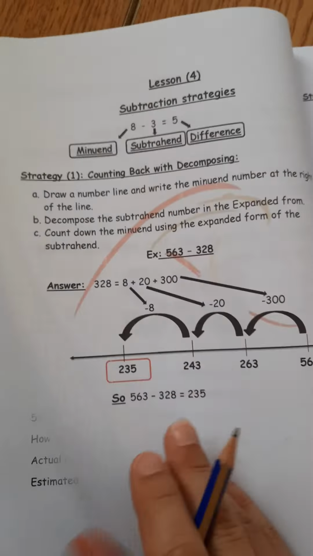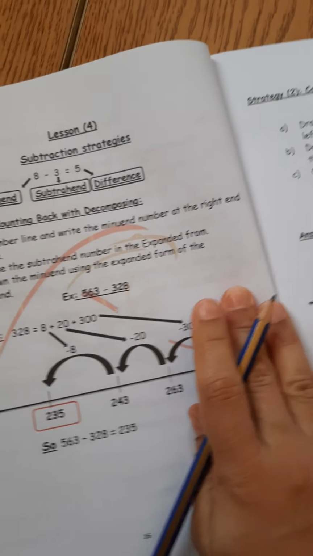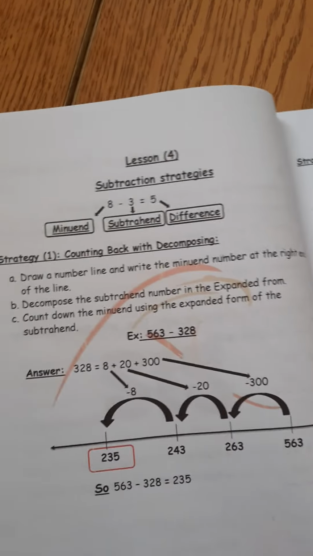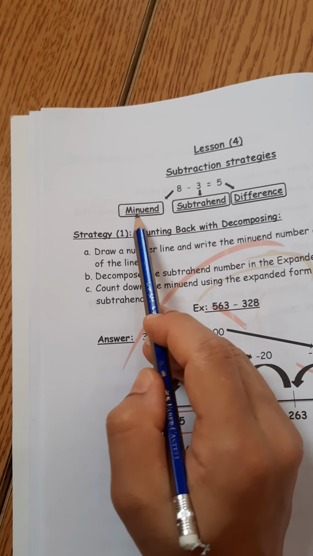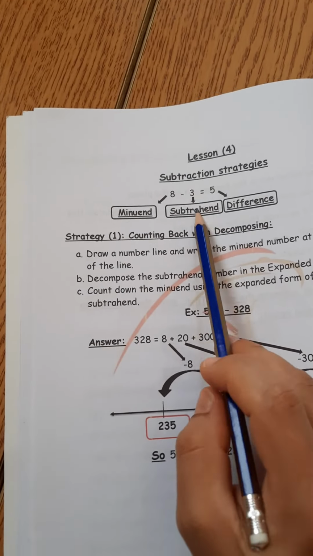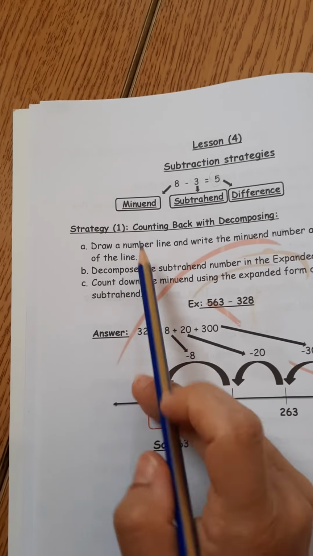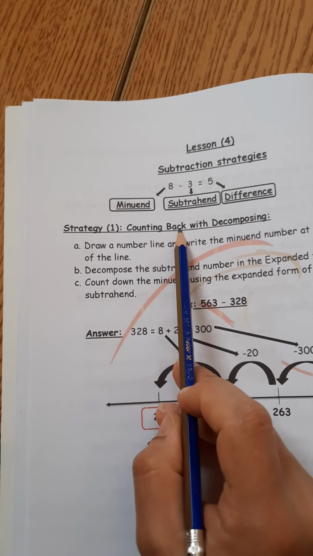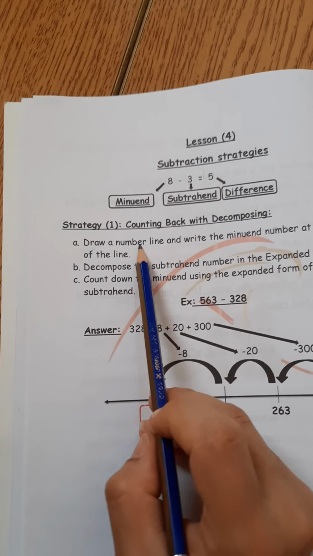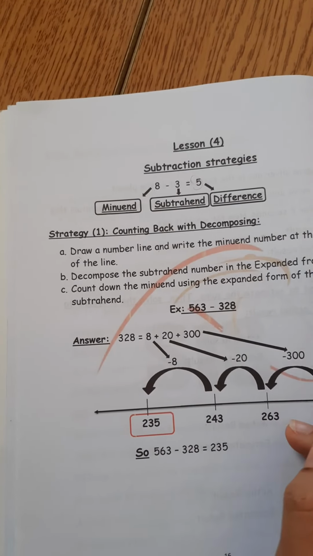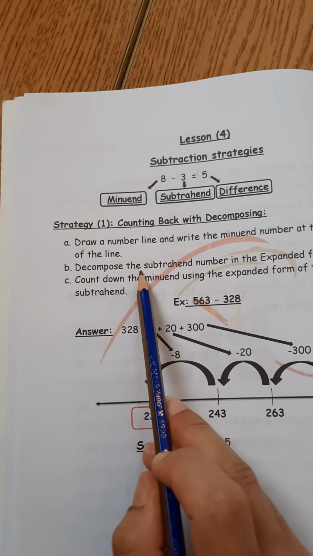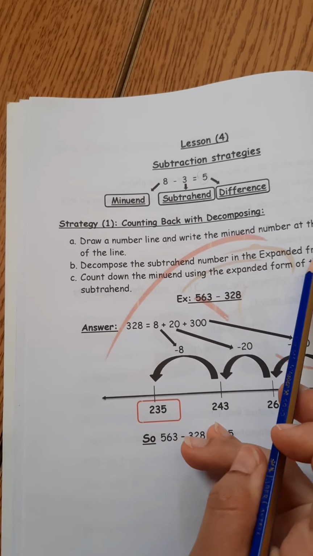Okay, here turn the page to page 16. Here I have subtraction strategies. The first number is called the minuend, the second the subtrahend, and the answer is called the difference. Here he wants counting back with decomposing. Draw a number line and write the minuend at the right end of the line. Decompose the subtrahend in expanded form.